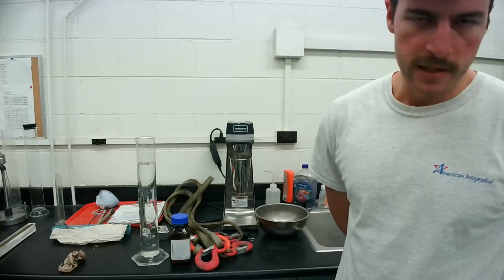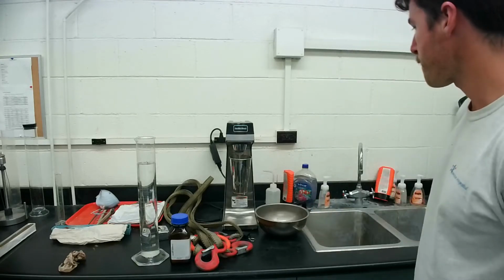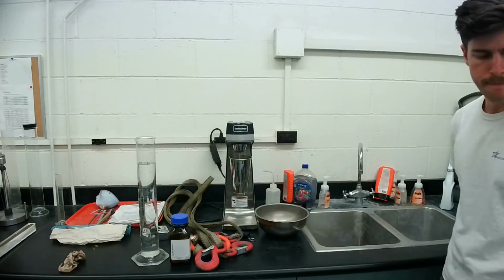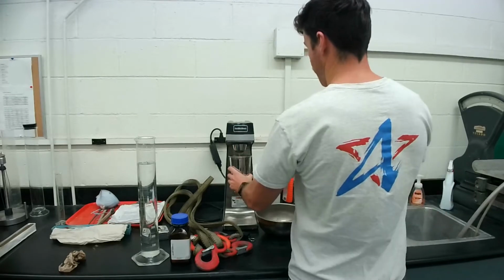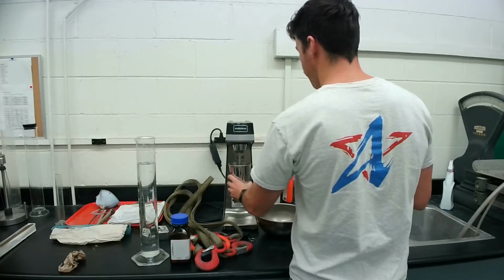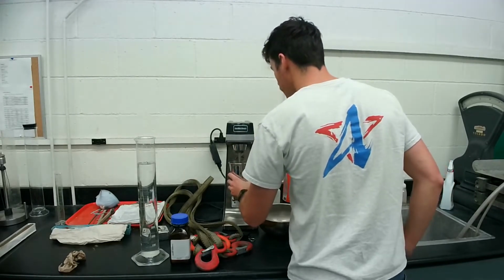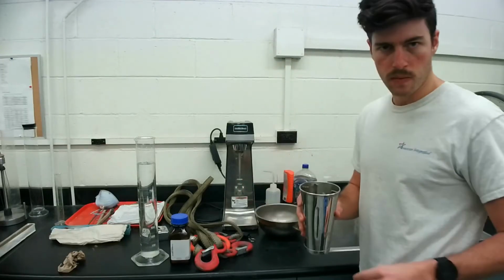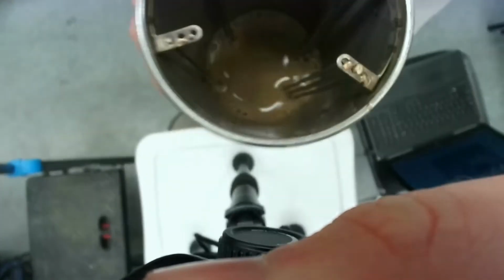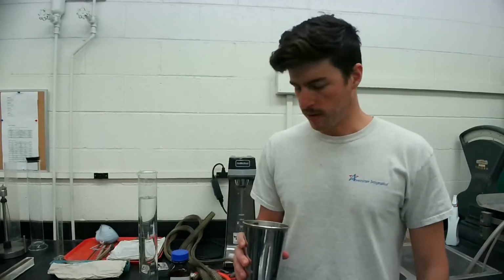Now we need to do this for 10 minutes straight. Great, so here's our mixed up mixture. All the particles should be totally torn apart from each other at this point.